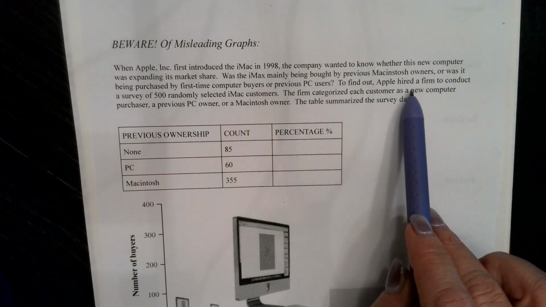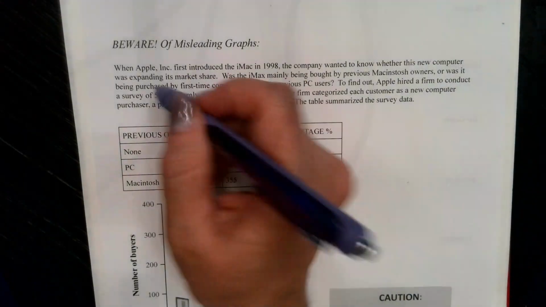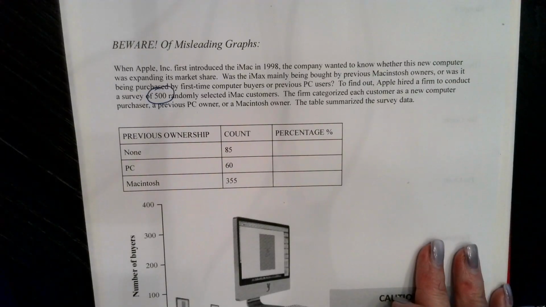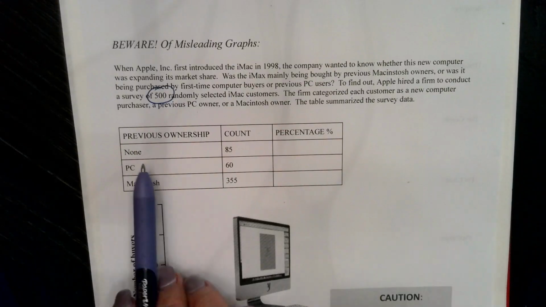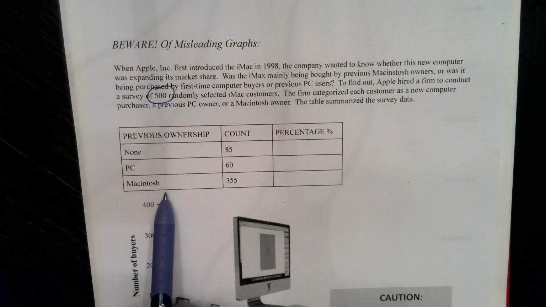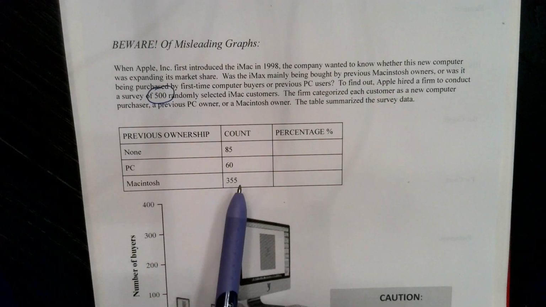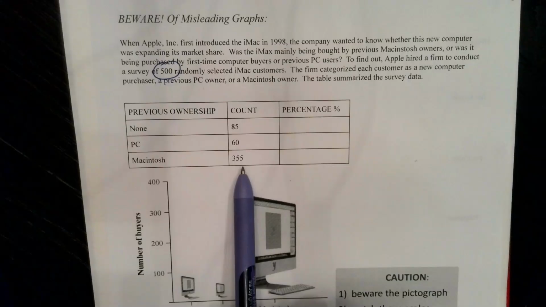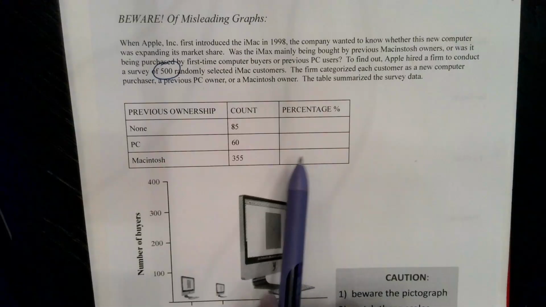To find out, Apple hired a firm to conduct a survey of 500 randomly selected iMac users. The firm categorized each customer as a new computer purchaser, previous PC owner, or previous Macintosh owner. Then we see the data here in this graph. Just looking at this, it's pretty obvious that people were converting from the Macintosh to the iMac. But let's look at the percentages.